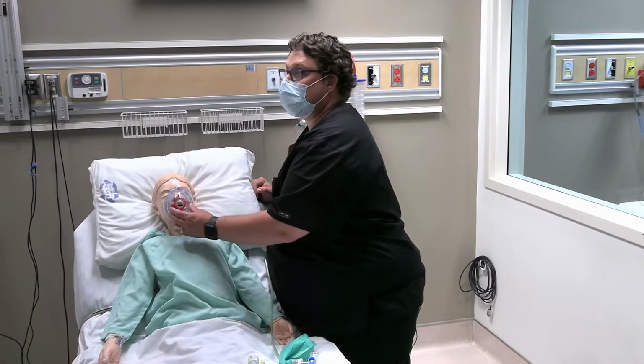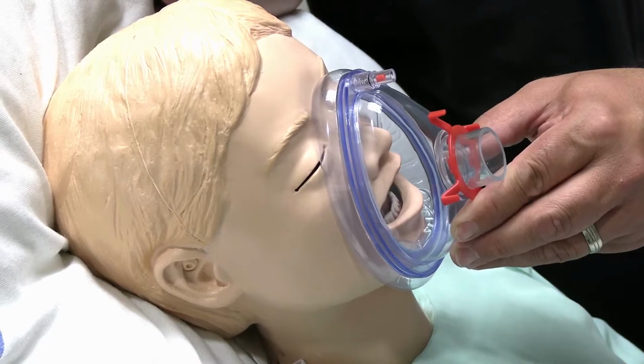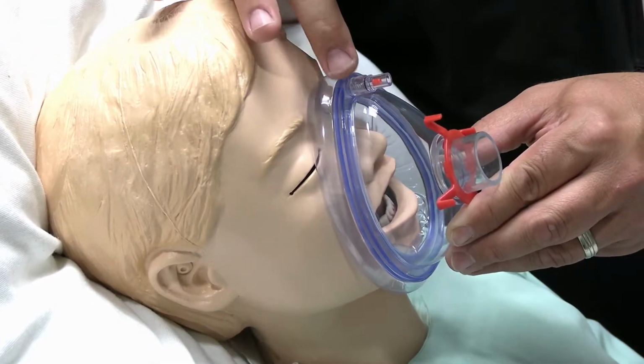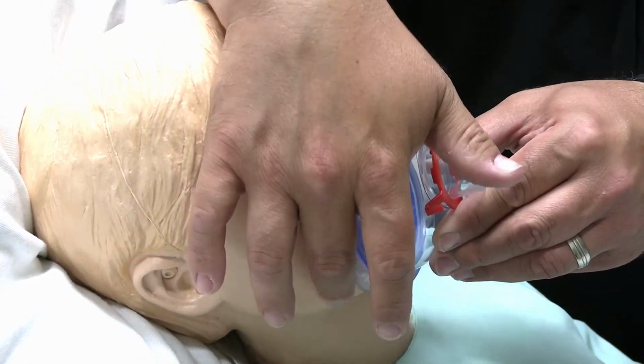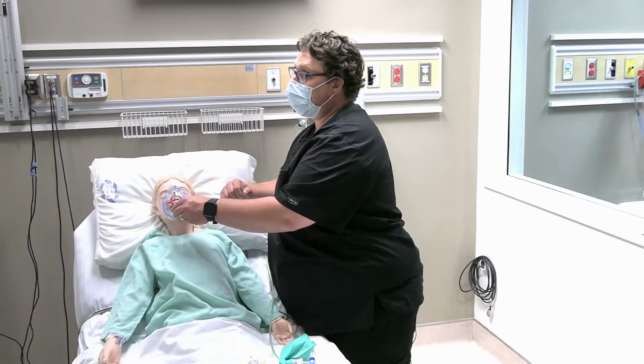to be too large for this patient. How do I know it's too large? It's covering the patient's eyes. You don't want that. You want it to fit nicely over the bridge, the tip over the bridge of the nose, and then just around the chin, sealing the mouth and the nares under the mask. So this mask here is too big for this patient.